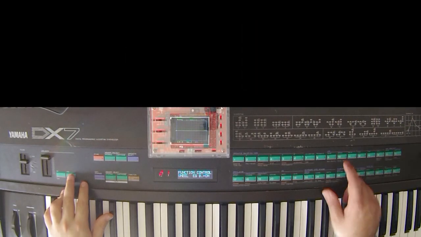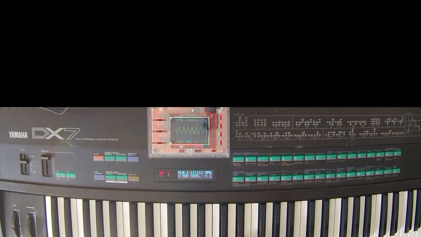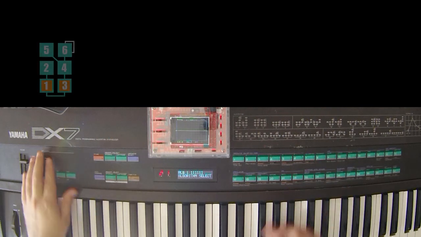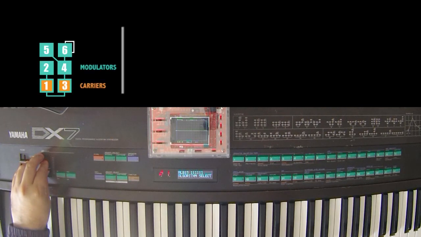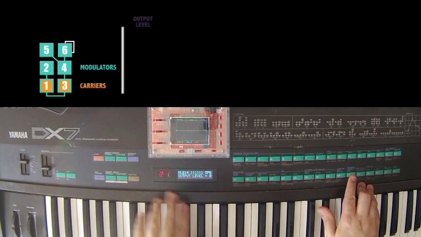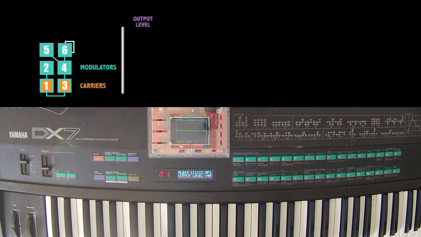Okay, the first thing we need to do as always is initialize a patch, and then we go to key transpose, press C2, and that'll drop our keyboard down by a whole octave. Then we select our algorithm, which in this case is algorithm 14, and then we go to our output levels, starting with operator 1, which by default is at 99.